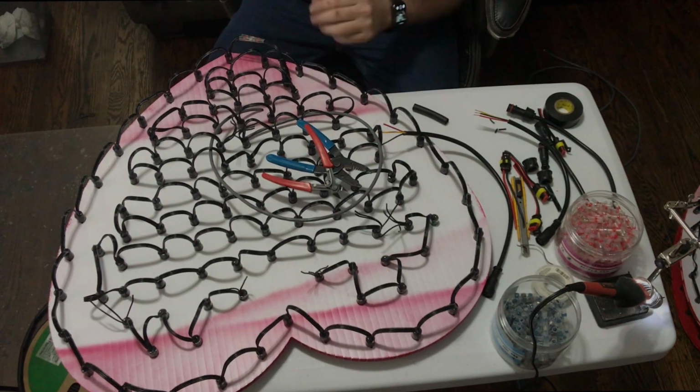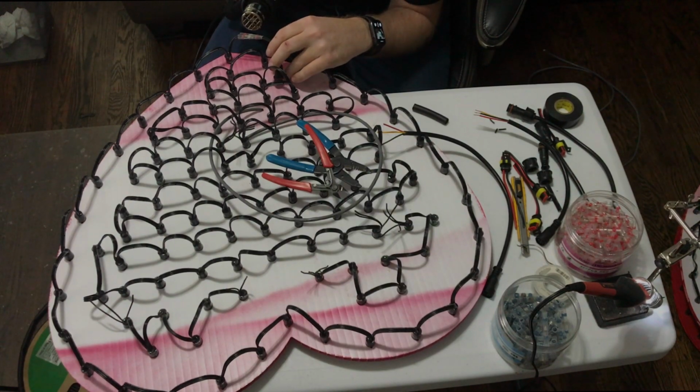And then you're going to take a heat gun and gently start applying heat uniformly across them.